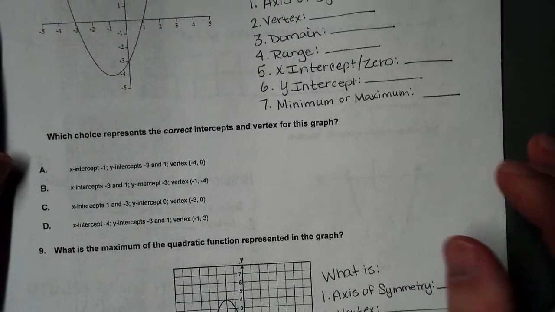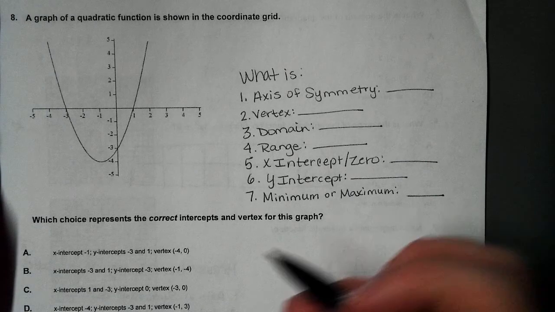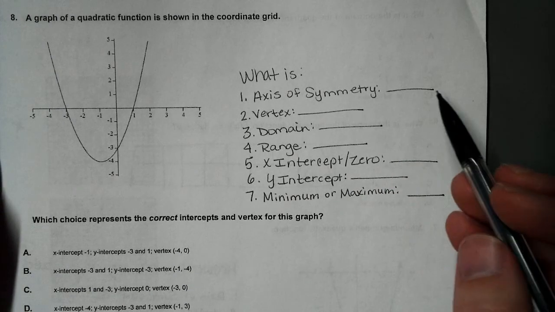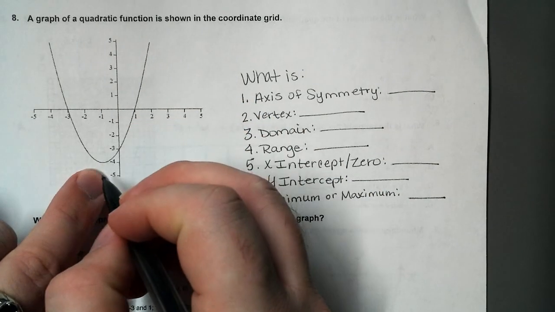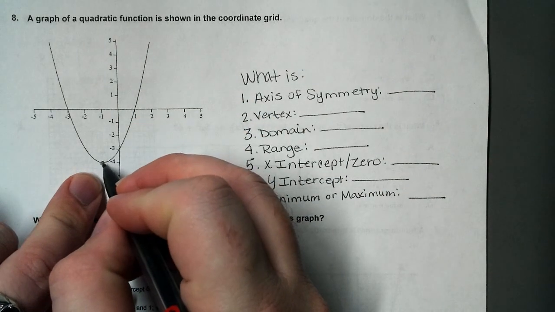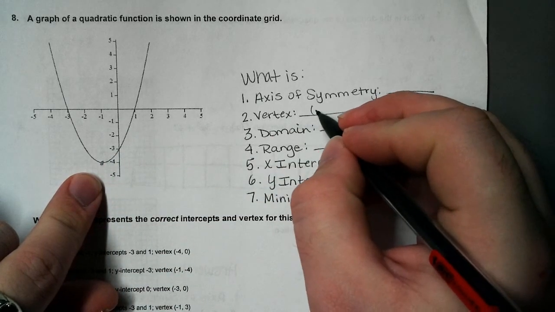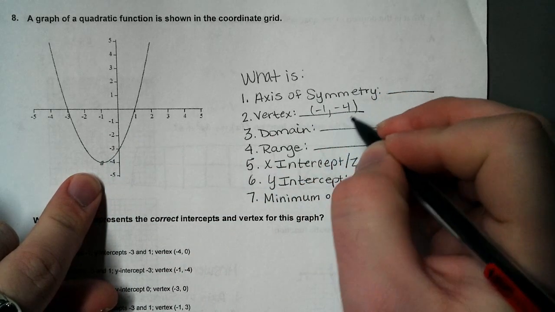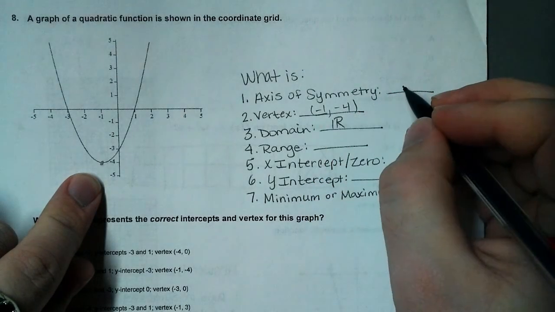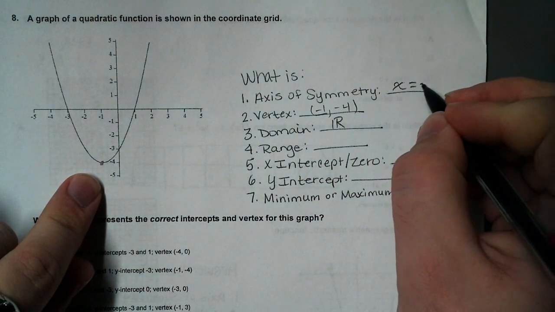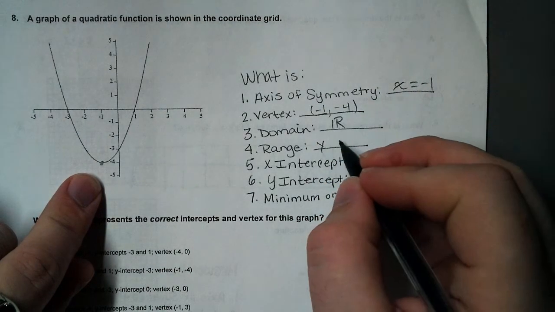Okay, number 8 says the graph of a quadratic is shown on the coordinate grid. Before I get any of those, I'm actually just going to fill in the information. So vertex, it goes down and hits right here at negative 1, negative 4. Domain, all real numbers. Axis of symmetry, the x value of vertex, so x equals negative 1. The range, we're comparing our y's to the y value of the vertex.